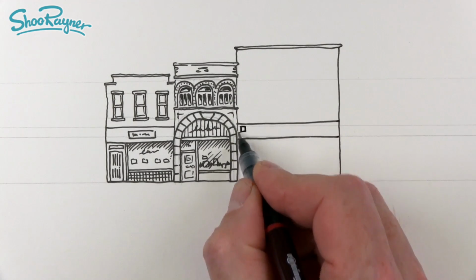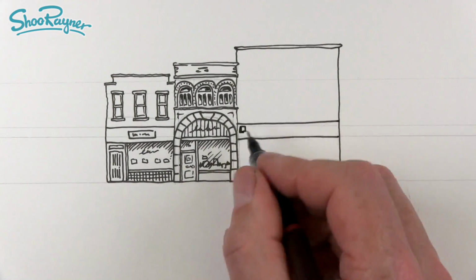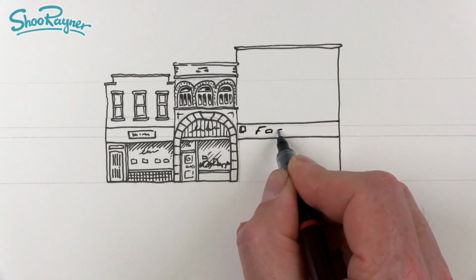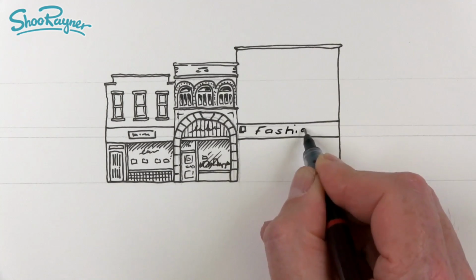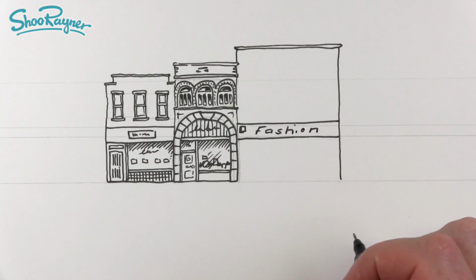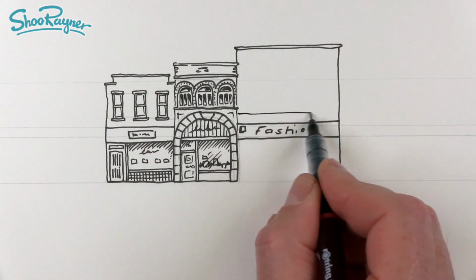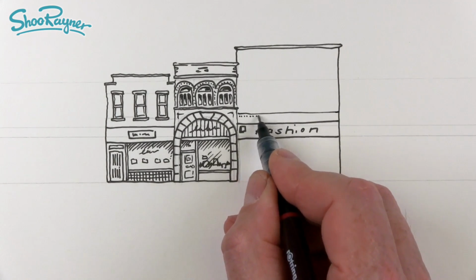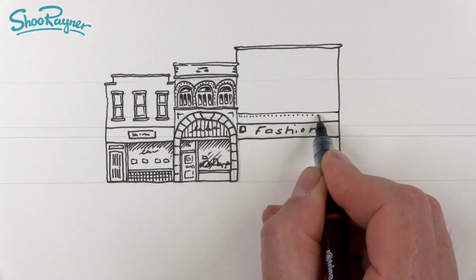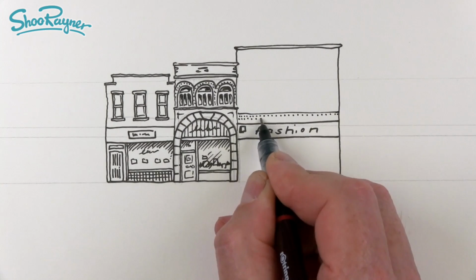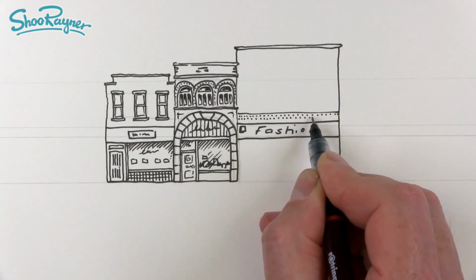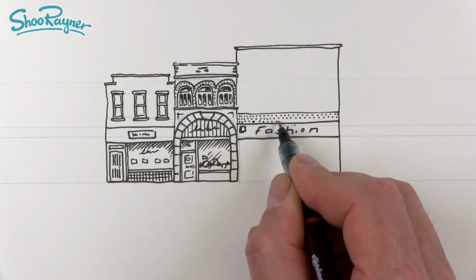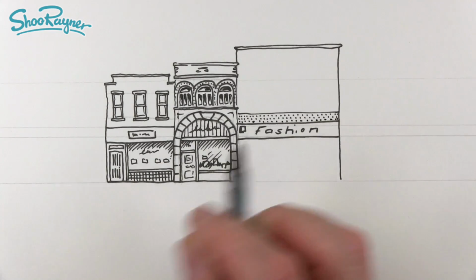And maybe we'll have a little fire alarm thing, a burglar alarm. And let's call this Fashion. They really thought hard about that name, didn't they? And it could be something across the top here. So I'm just going to do lots of little dots. So this could be, you know, that kind of mosaic stuff that you sometimes get on shops, especially around about the 1960s, that kind of thing. Some kind of little pattern going on up there.